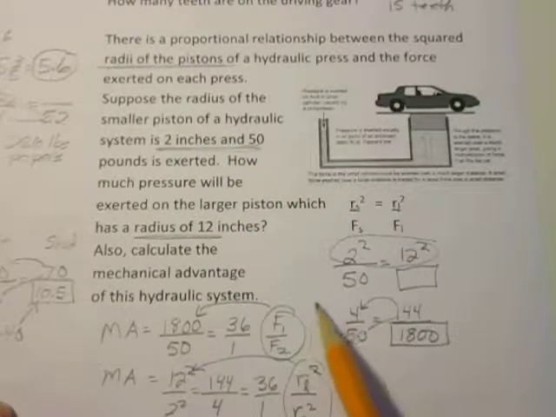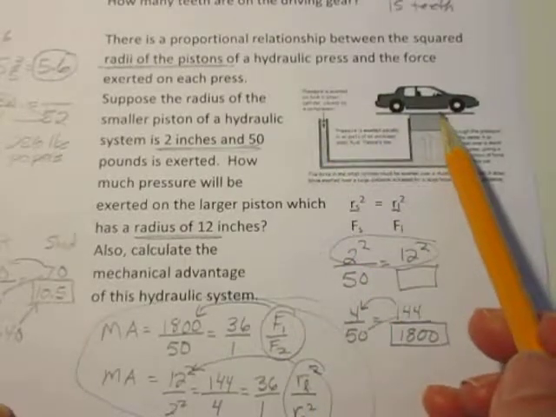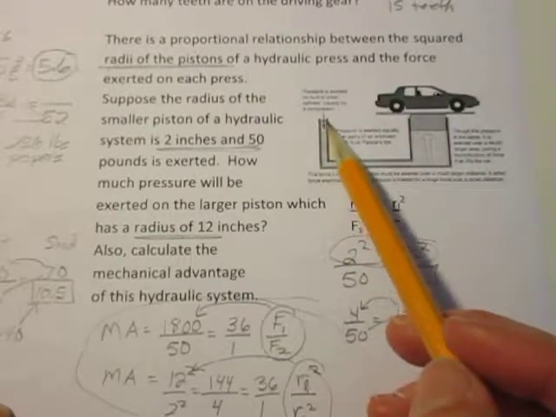So just backtracking, just kind of reiterating the use of mechanical advantage. Both of these could have been used to communicate that this system raises 36 pounds for every 1 pound of pressure. 36 pounds is lifted over here for every 1 pound of pressure that's pressed over here.